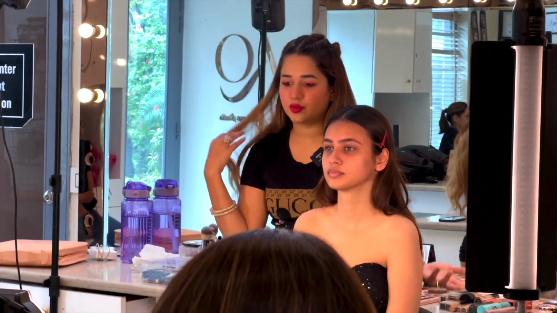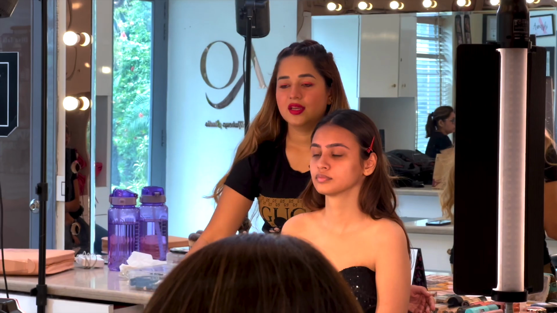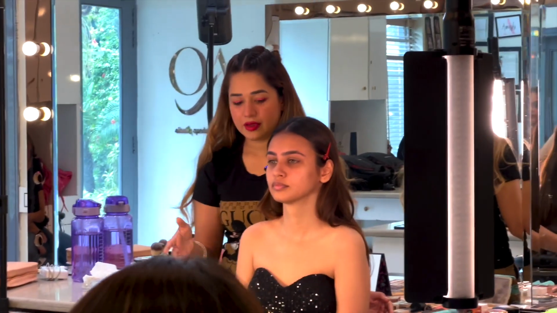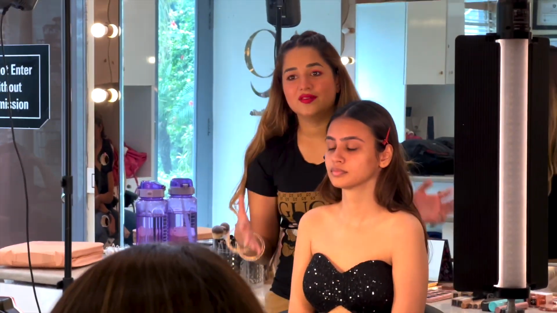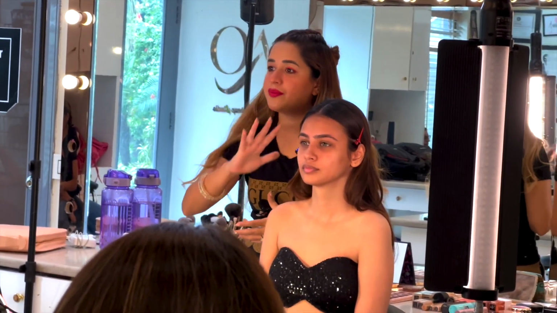I won't do glitters because if you see her outfit, it is already very glittery. If I do glitter on the eyes again, it might become too much glitter. She is now wearing a cape, which is also glitter, and it's coming on top of that. This is also very heavy glitter type stuff. So keeping this in mind, I have to balance the look.